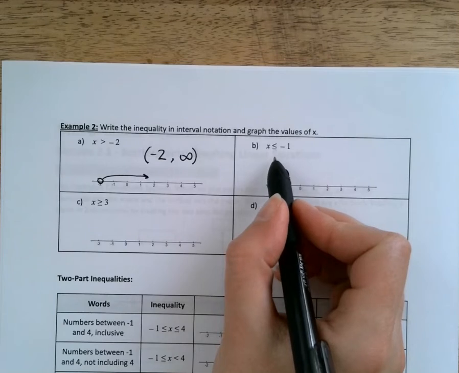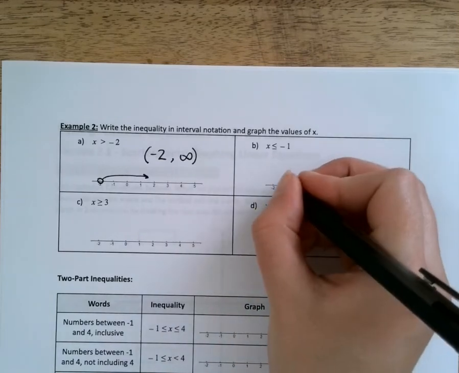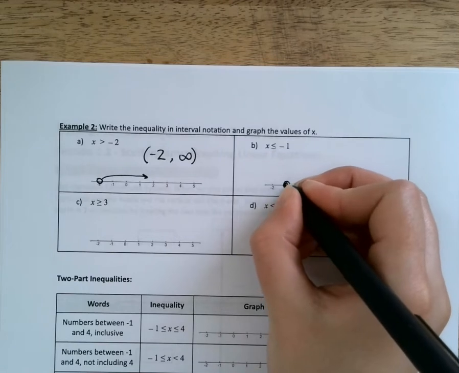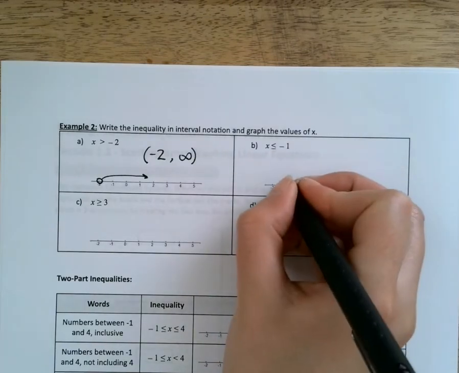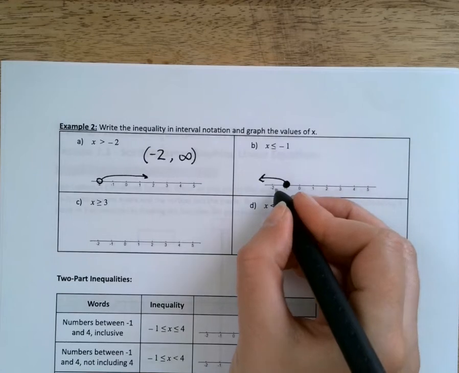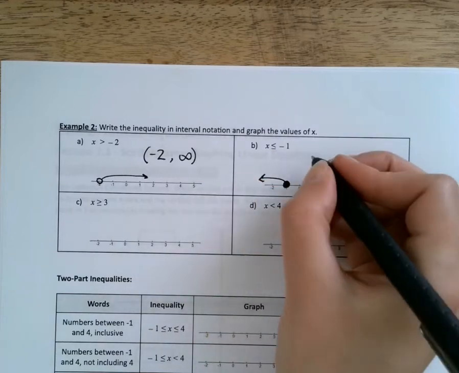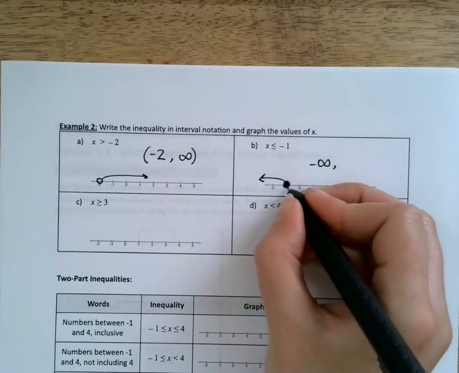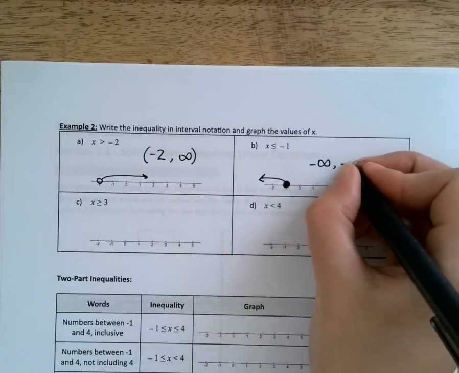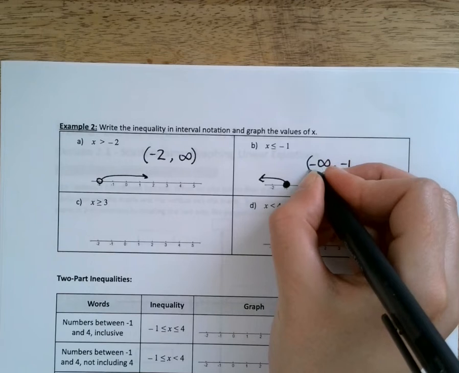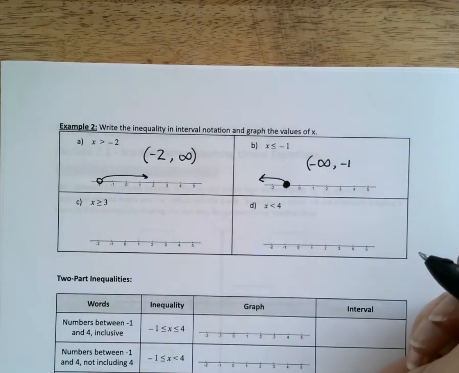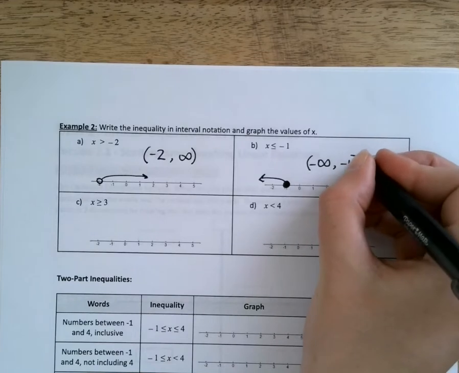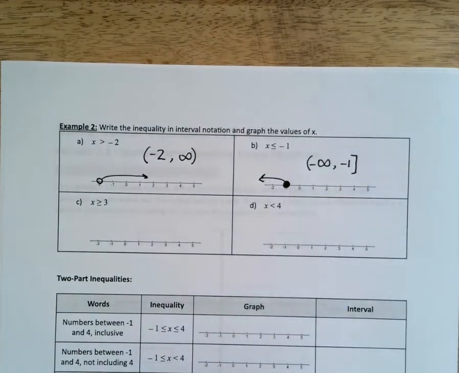X is less than or equal to negative 1. Okay, so I put my circle at negative 1. I have an equal bar, so I fill it in. Less than or equal to, smaller. So the smallest number on the left over here will be negative infinity. That has to come first, comma. The rightmost number is negative 1. I can put my parenthesis around the infinity because I know infinity can only ever have a parenthesis. Look back at my equal bar, and I know that I need a bracket at negative 1.